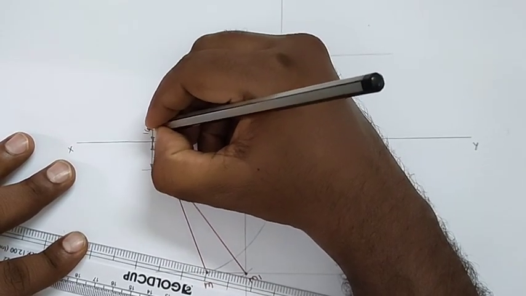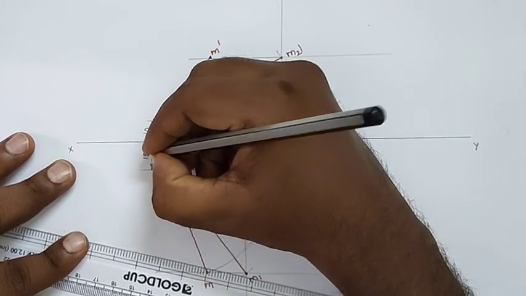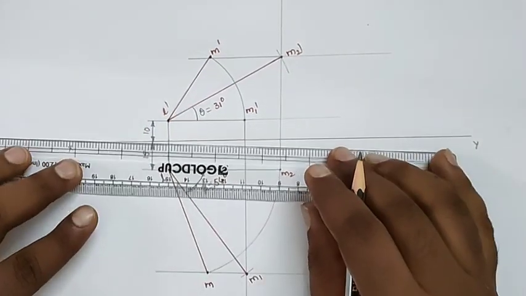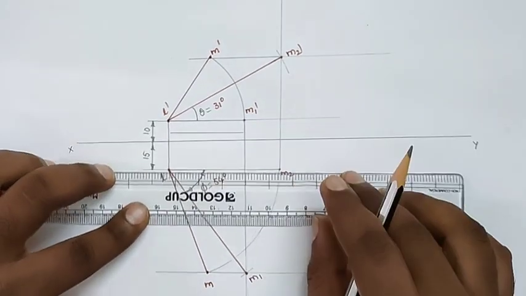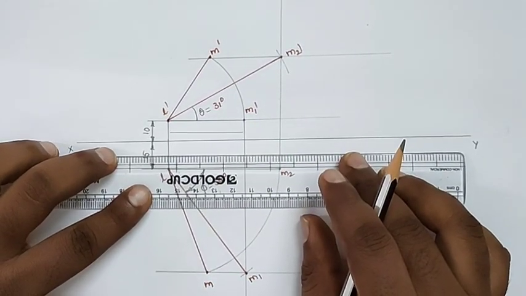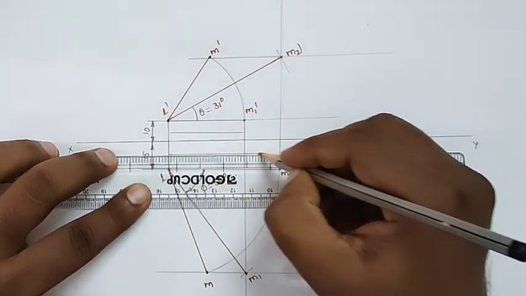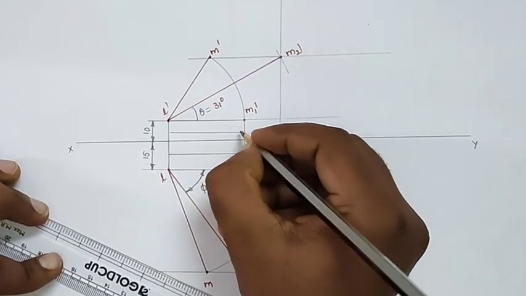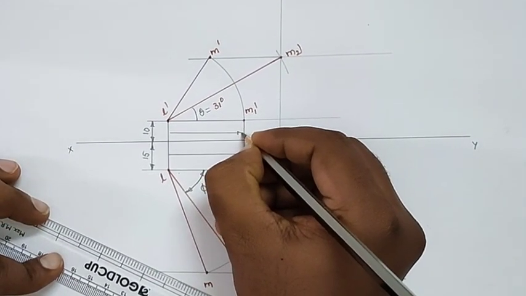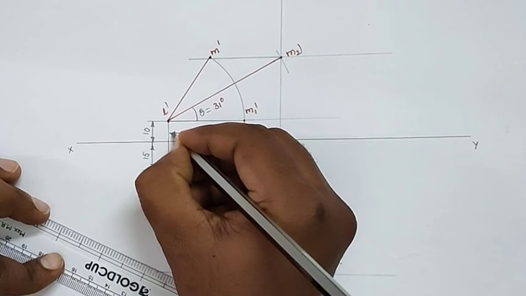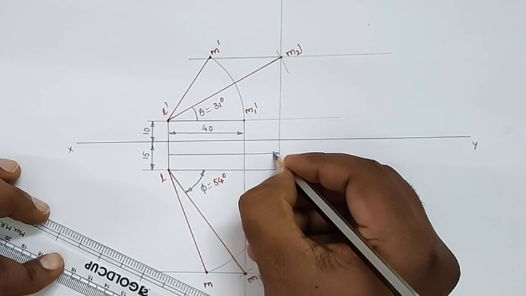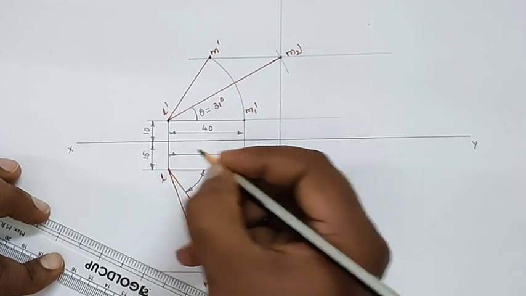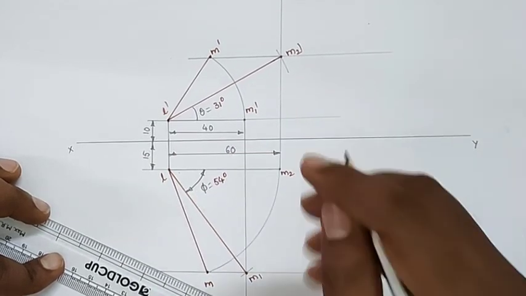So this is 10 mm above HP and this is 15 mm in front of the VP. L dash M1 dash, this length they are giving, and also this length LM2. So this is 40. This is 60.